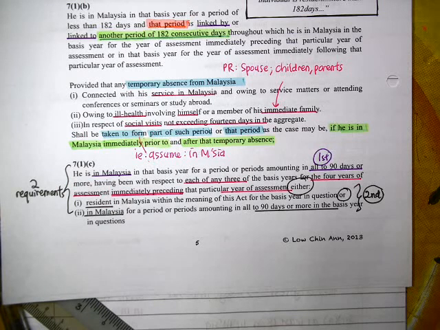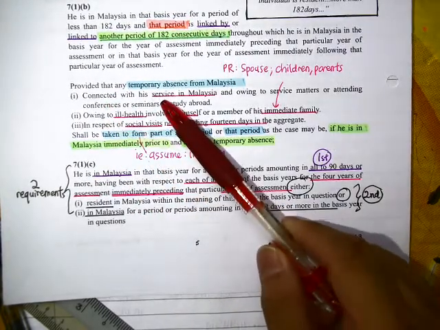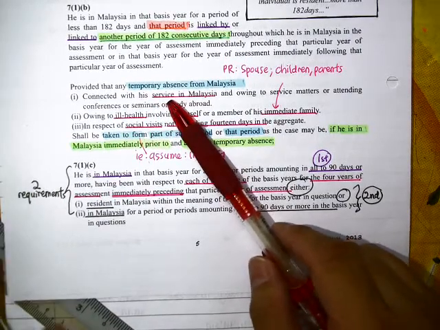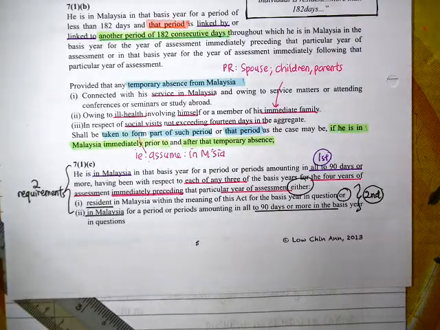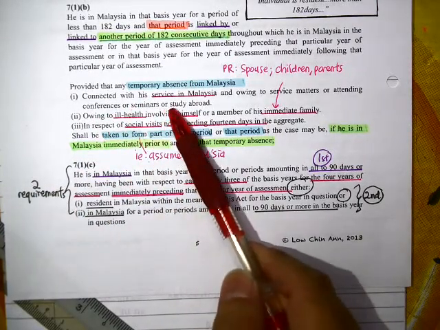See, the law tells us that temporary absence can be because you're leaving the country because of service matter. So it must be connected with service in Malaysia, owing to service matter that you leave the country, or you need to attend conference, seminars, or study abroad.